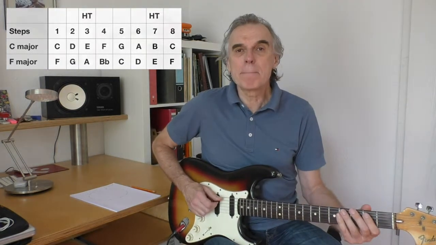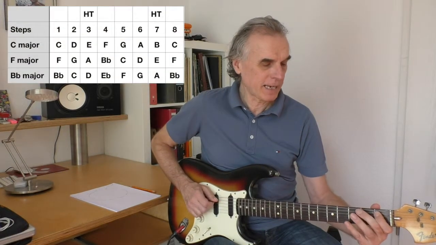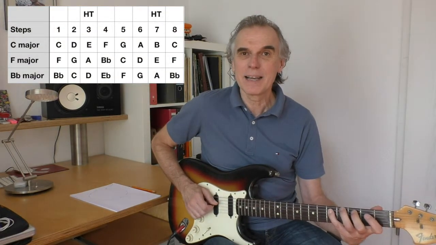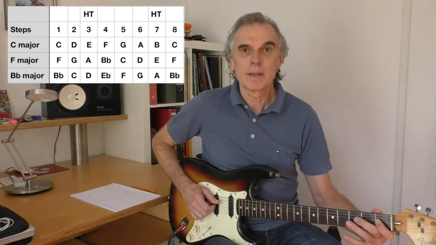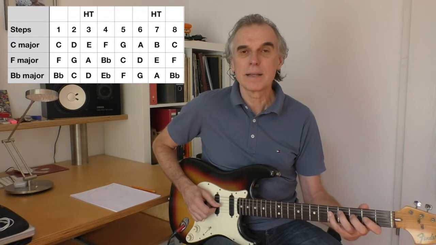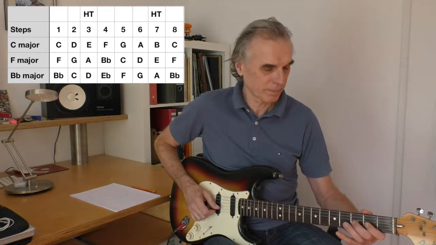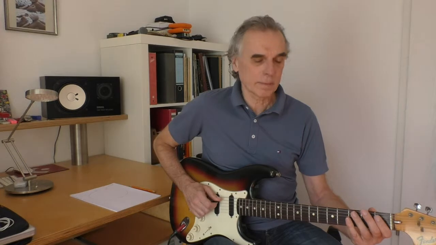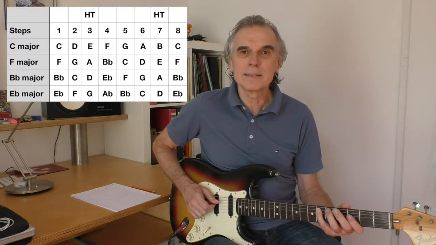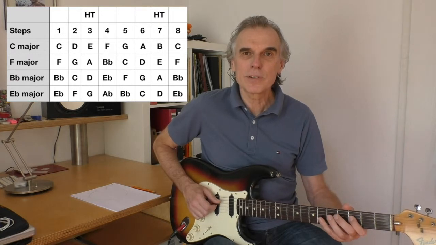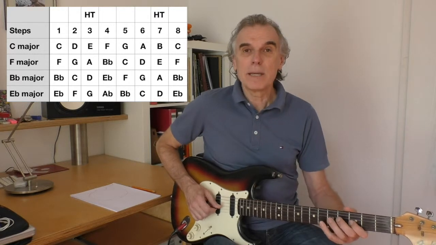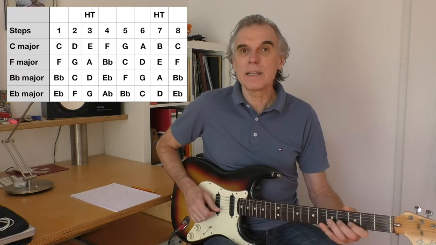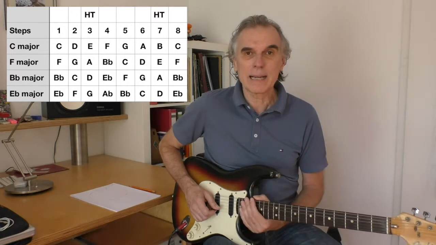The key of B flat: C, D, and now we need an E flat. F, G, A, B. And the key of E flat: F, G, half step, going to the A flat now, B flat, C, D, E flat, and so forth.